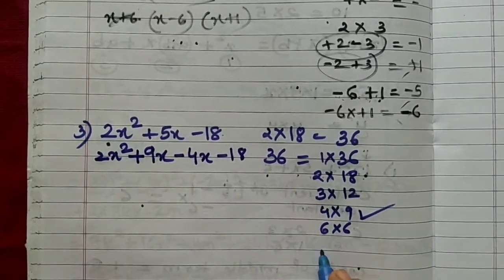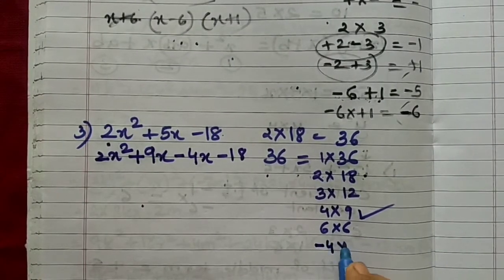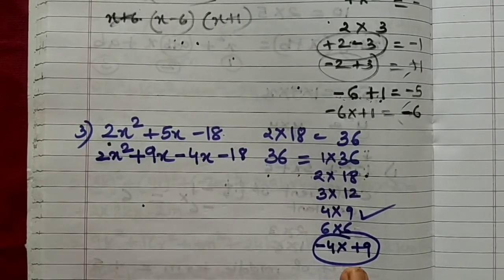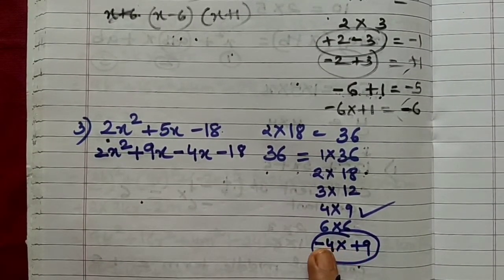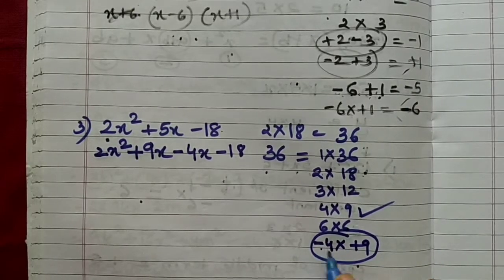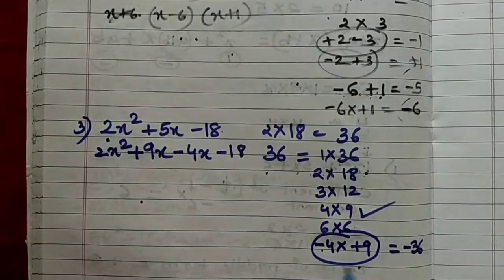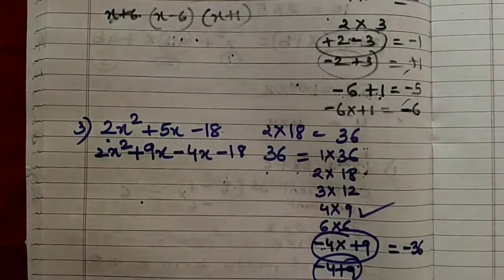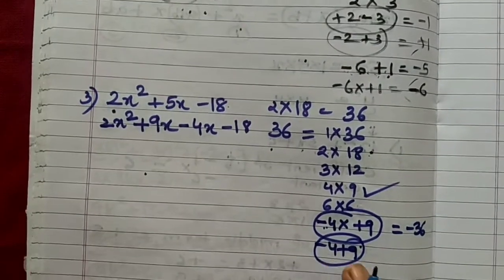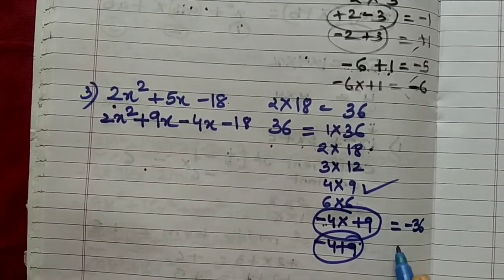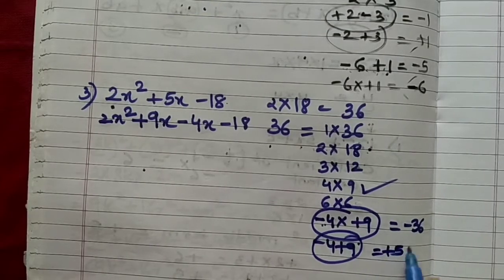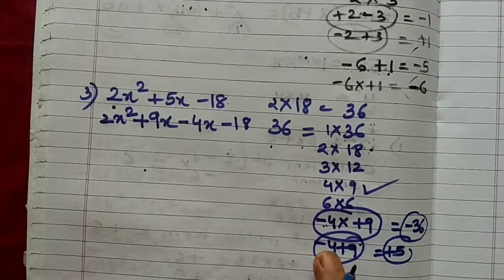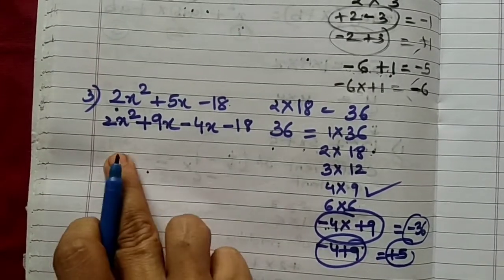Why are our factors that way? They are minus 4 and plus 9. Minus 4 into plus 9: 9 4s are 36 and the sign is minus, so we get minus 36. And for minus 4 plus 9, subtract the smaller number from the bigger number, 9 minus 4 is 5, and give the sign of the bigger number. So both our criteria are satisfied. We get minus 36 after multiplying and plus 5 after addition. So this way we have to write.